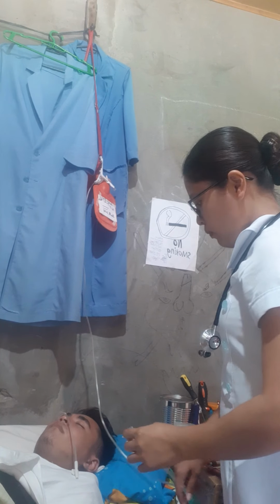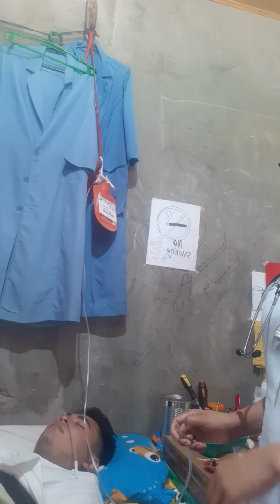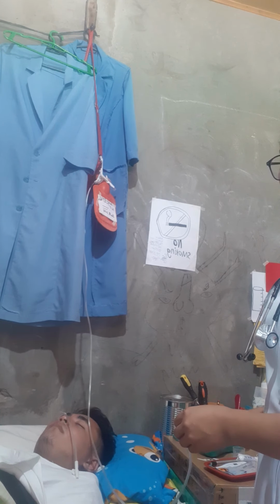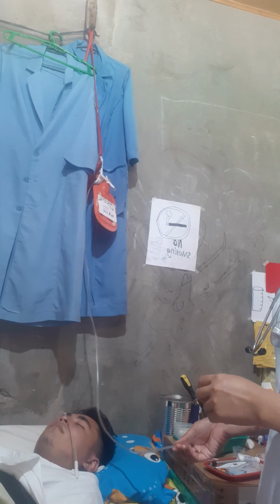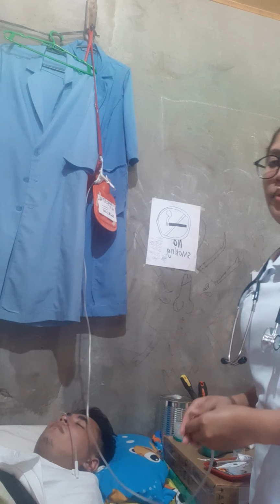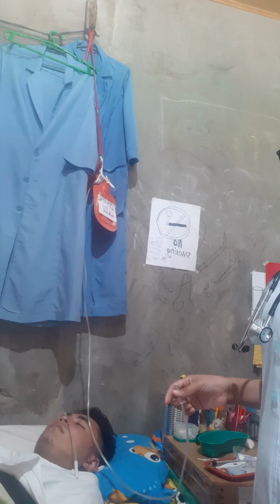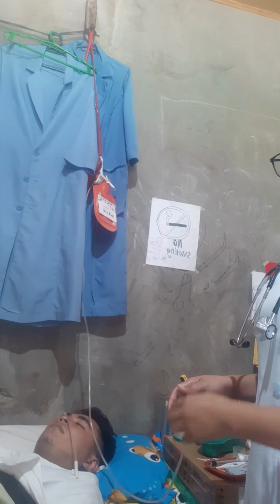Then we're going to attach the feeding set to the tube, then regulate to deliver the feeding over the desired length of time, or attach the feeding pump and follow the procedure. Then we're going to flush.